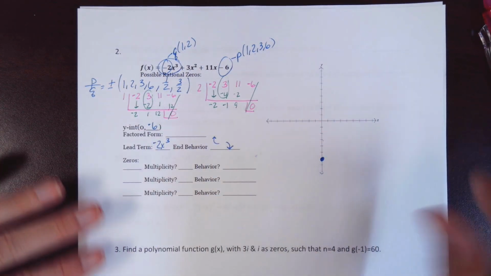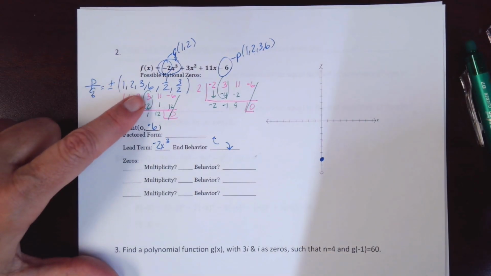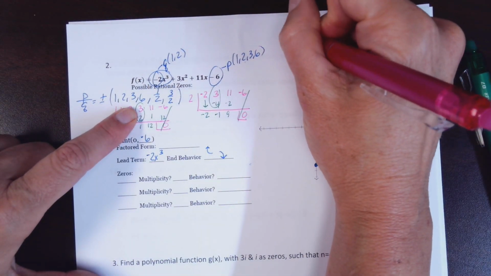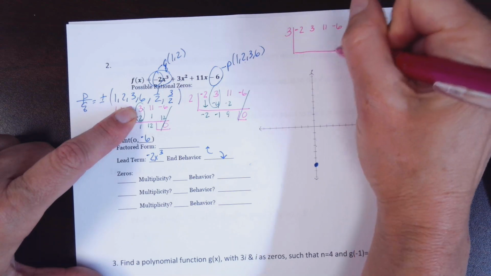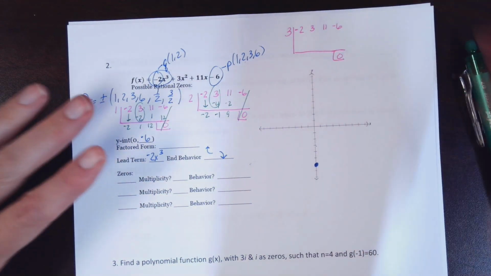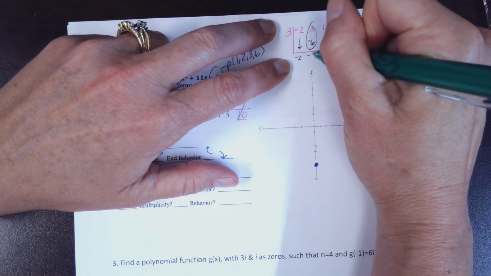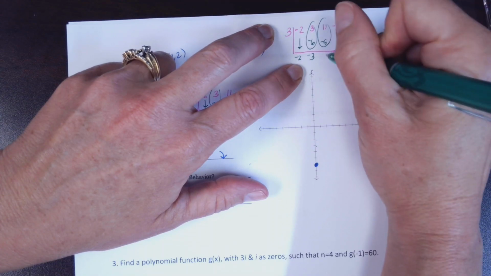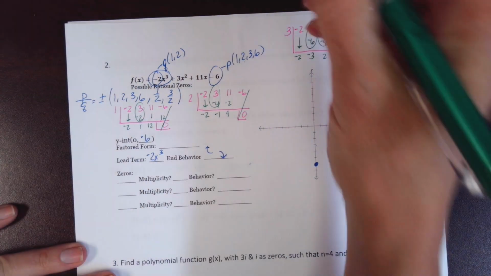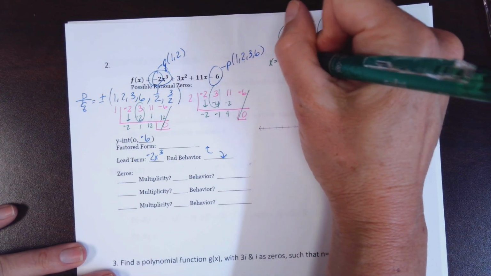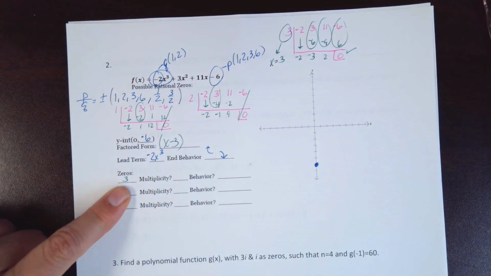We can keep working through. Let's try 3. If I try 3, we've got -2, 3, 11, -6. We're looking for a 0 there. Let's see if it happens this time. -2, multiply on the outside, add on the inside. That's a -9. That gives me 2. There it is. Look at that. -6 and 6 is 0. That checks. So that is a root, x equals 3, a 0, which gives me the factor x minus 3.